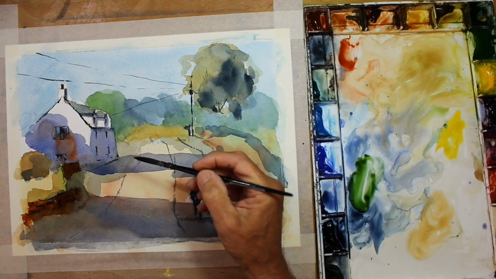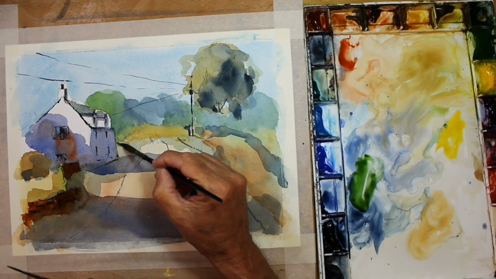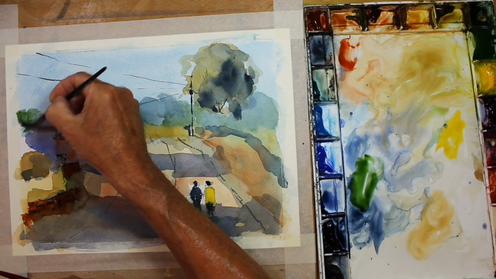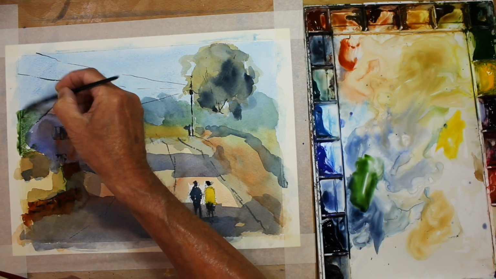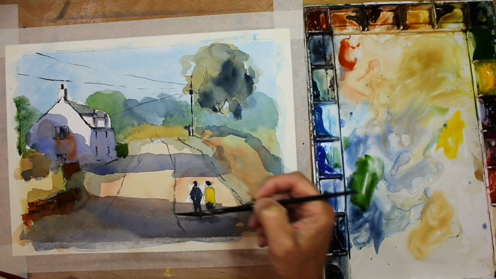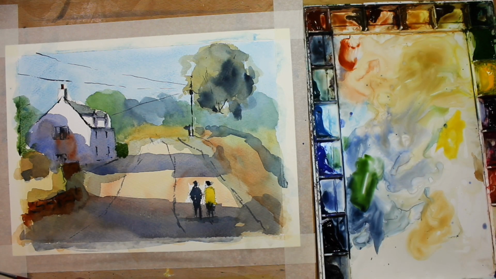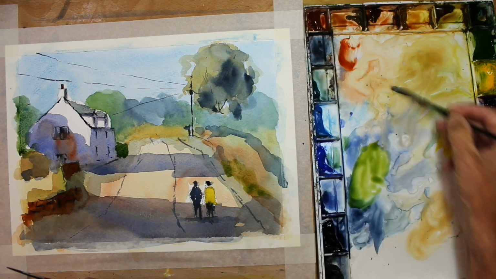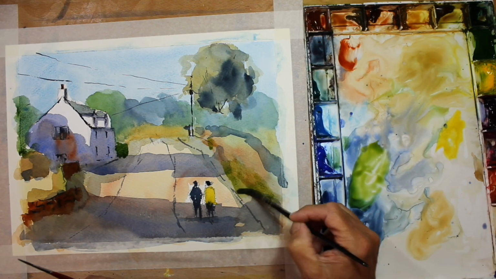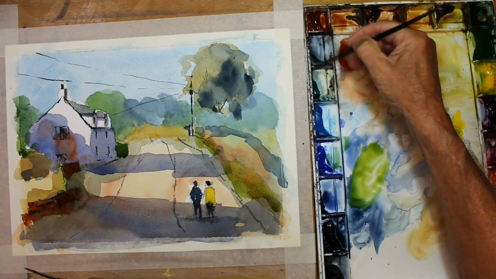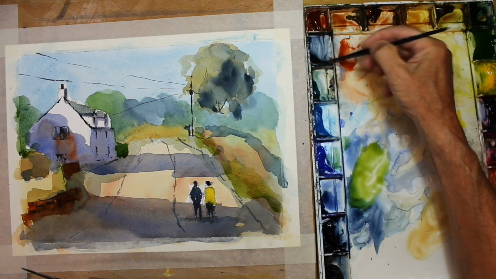And using Hooker's green, very small amount, very strong colour, with some blues, ultramarine, just to take off that brightness of the green. Putting in the tree that's at the back of the building. And also using the same mixture in these bushes and brambles and bits and pieces that are on the right hand side.